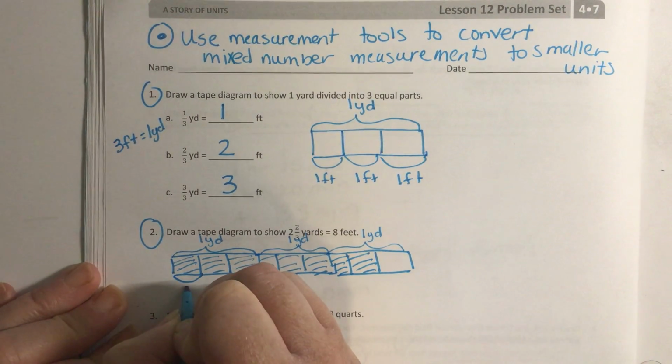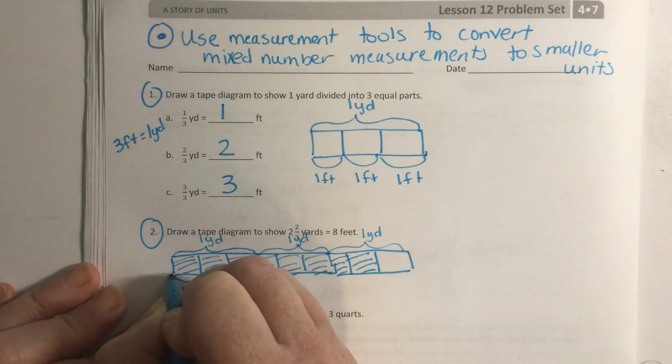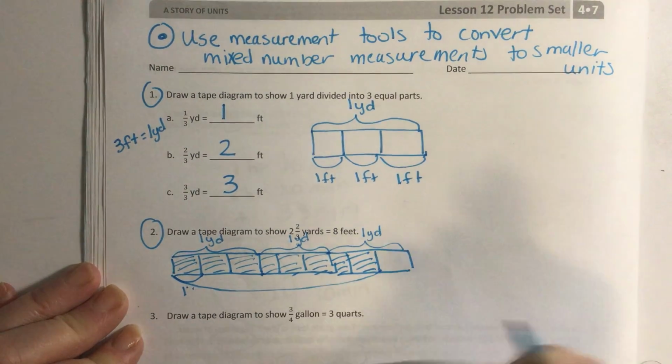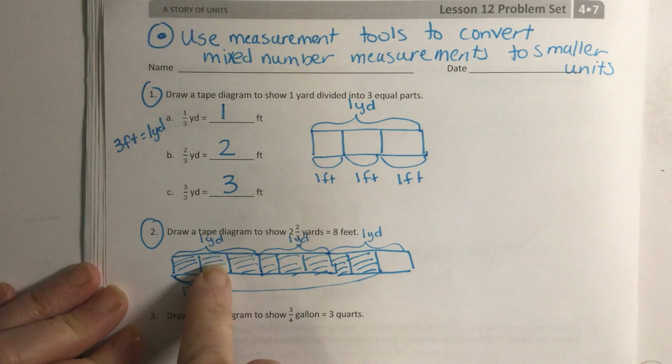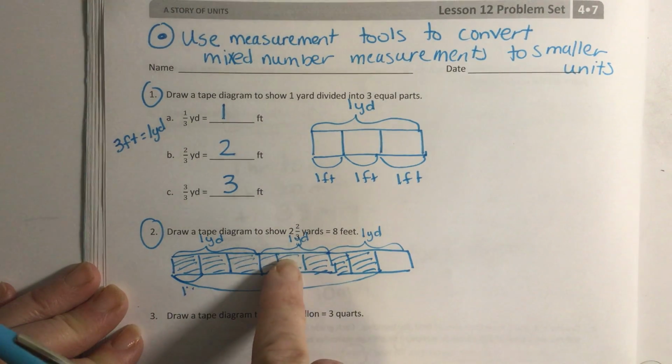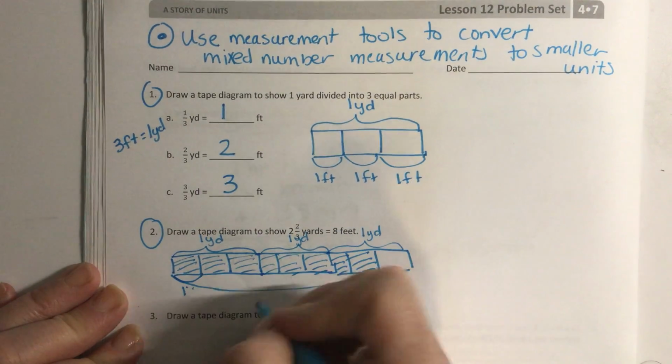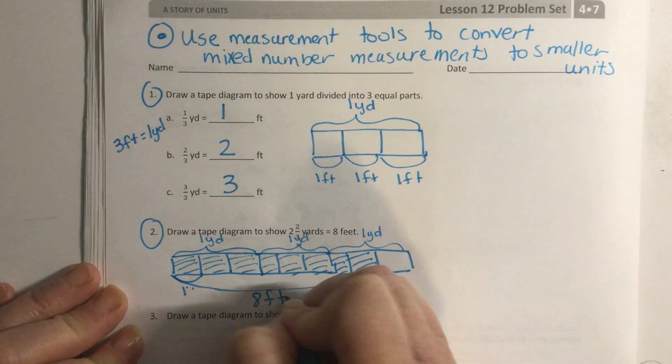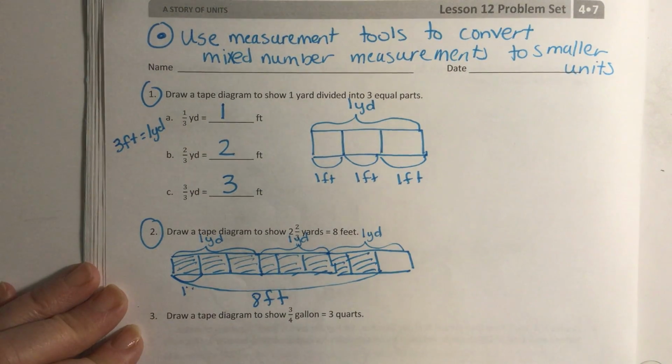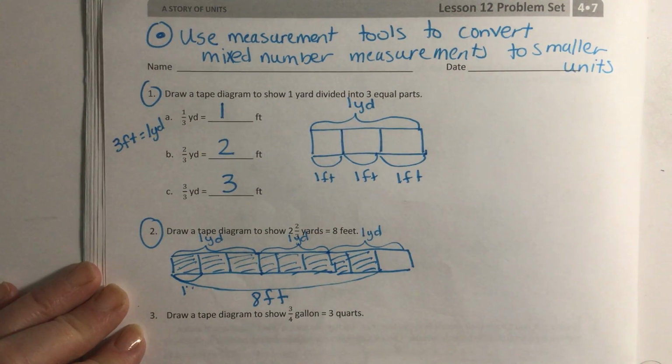Okay, let's count how many feet we have. Let's just do them all together. We don't need to count them each. So 1 foot, 2, 3, 4, 5, 6, 7, 8. All right, and there you go. That's showing 2 2/3 yards equals 8 feet. A lot easier when you do it that way.